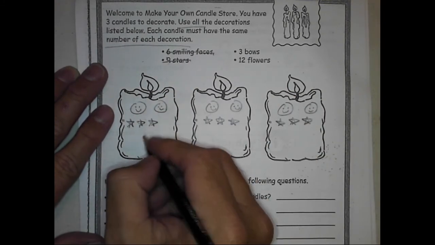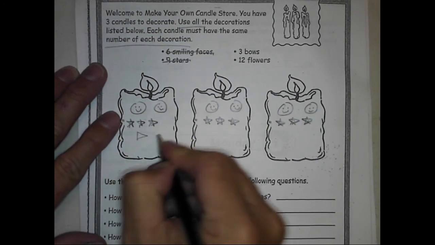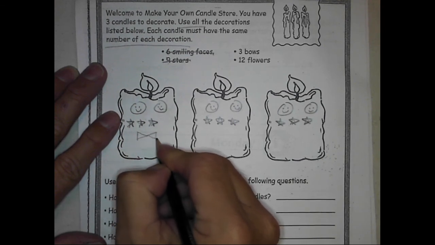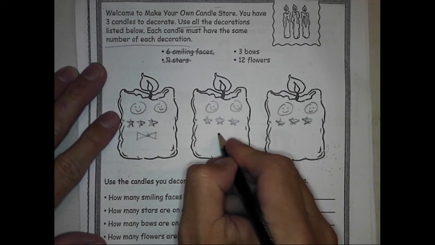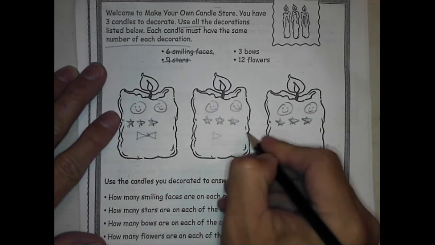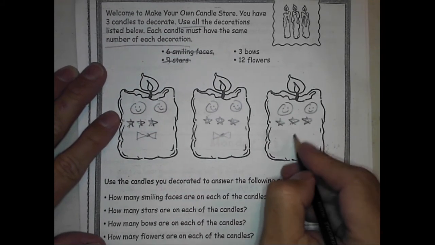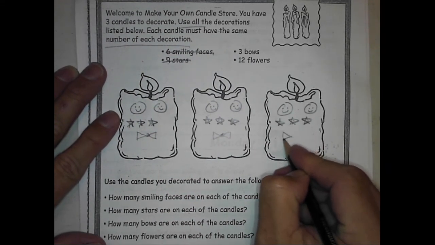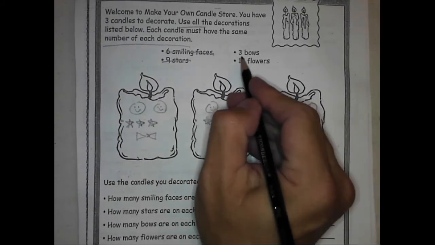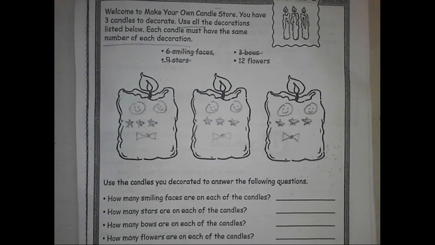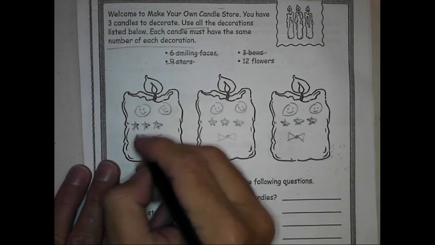3 bows. I'm not even going to pretend that this is going to look good. Well, I just have like a bow tie right there. And another bow tie. And a bow tie right there. And then 12 flowers. I think someone's just like to mess with me here.